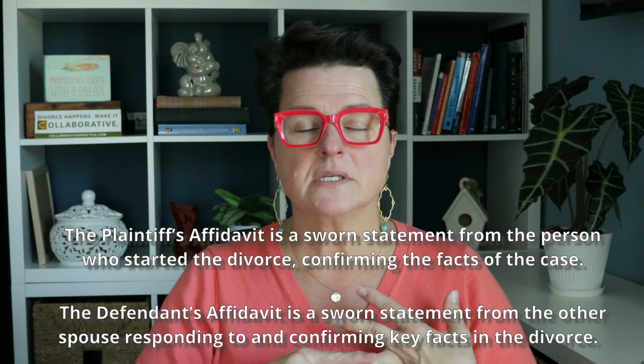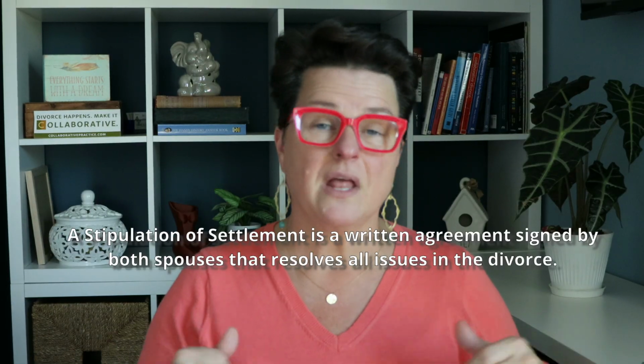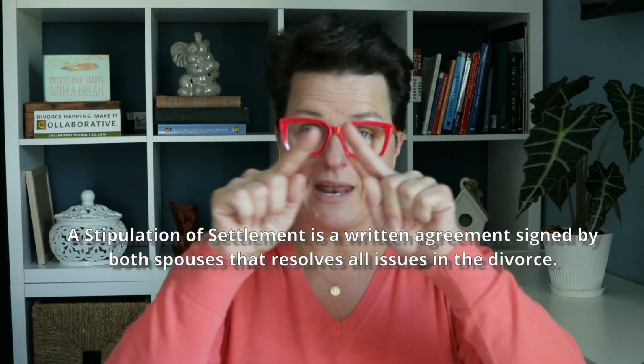A few other terms as far as documents that we did not touch on, but we will certainly be touching on are certain affidavits. Plaintiff's affidavit and the defendant's affidavit. Sometimes there are worksheets for child support calculations if you have children. There is also the stipulation of settlement. That again is the legal document, the legal contract between the two of you. We'll talk about that in more depth as we go forward.